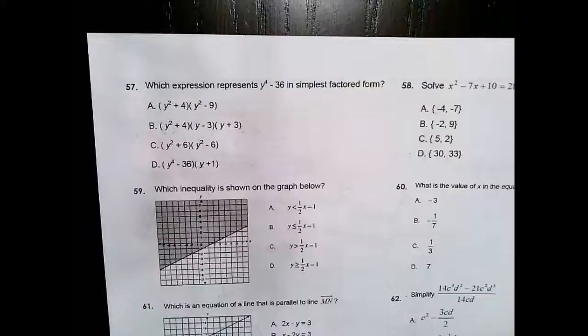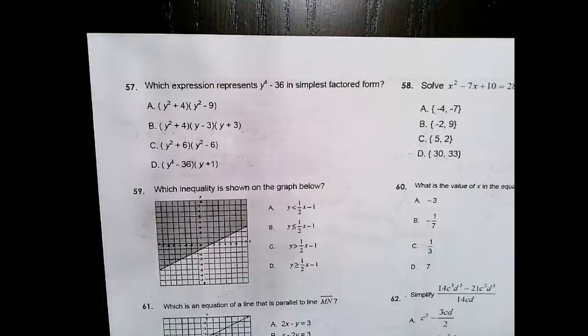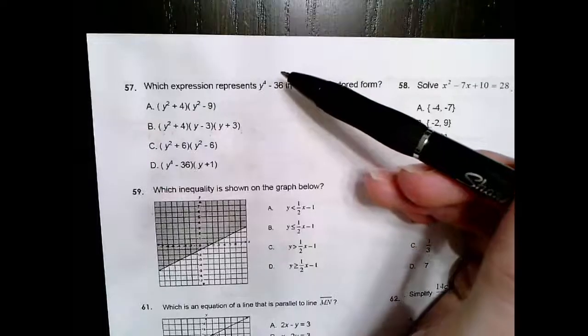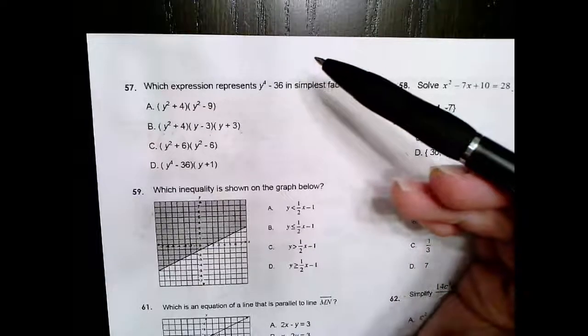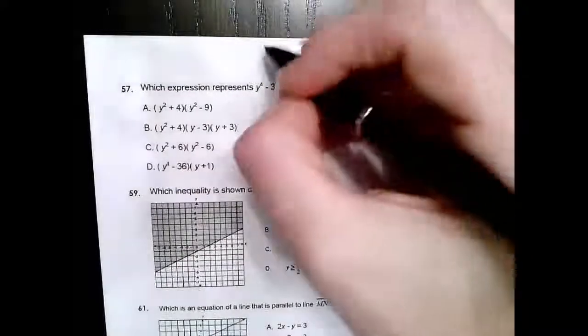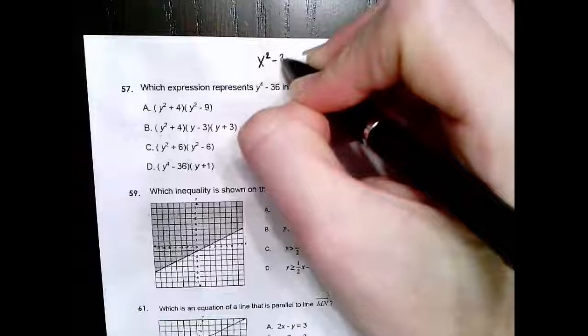All right, 57. Which expression represents y to the fourth minus 36 in simplest factored form? So we didn't really touch on this too much. We didn't really go past squared, but this is still a type of quadratic in a way. Instead of being raised to the second power, we're raised to the fourth power. Let's think about if we were raised to the second power, x squared minus 36.